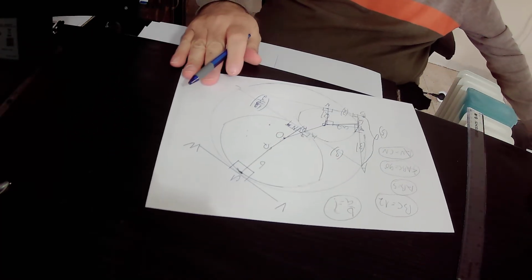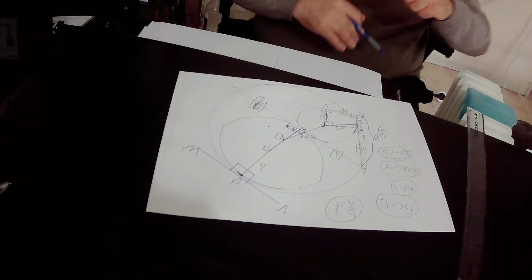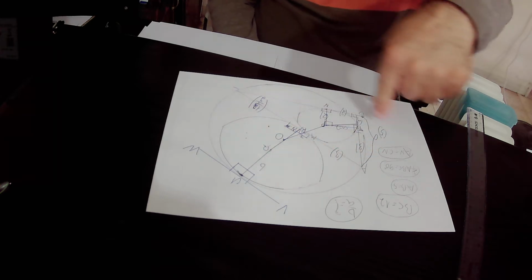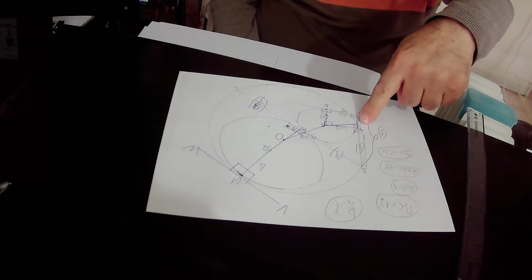So here we can implement rule number 9 in our drawing. Why? Because in our drawing, the smallest circle touches the biggest circle at this point.